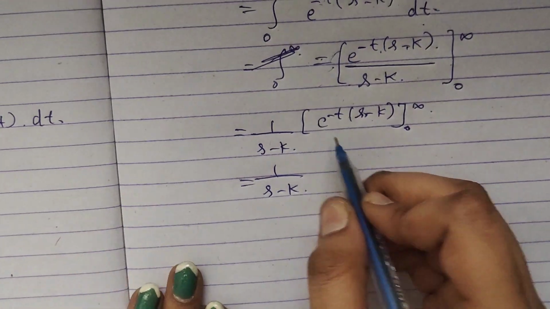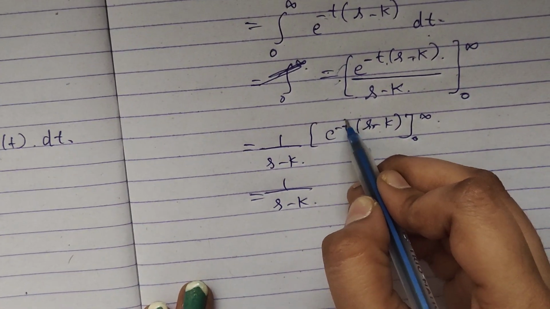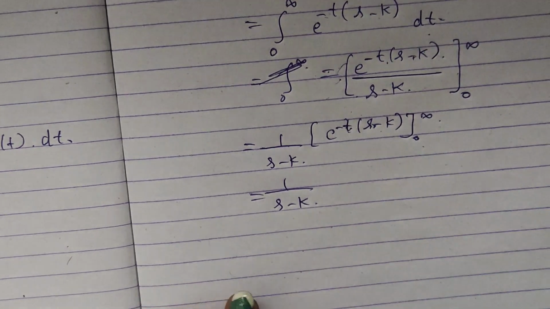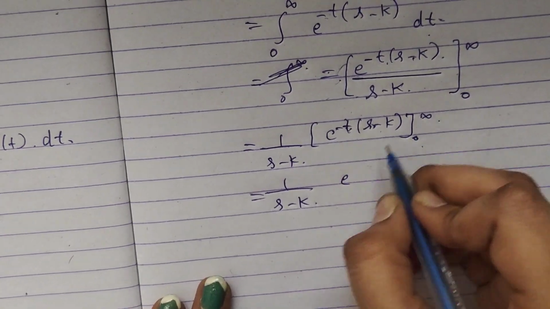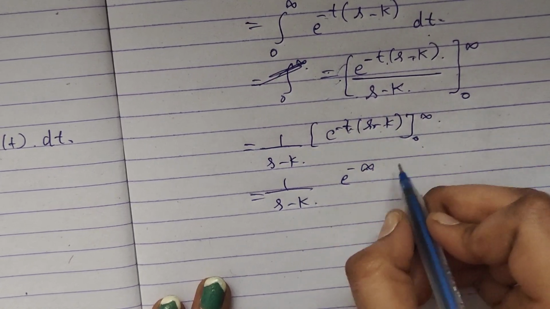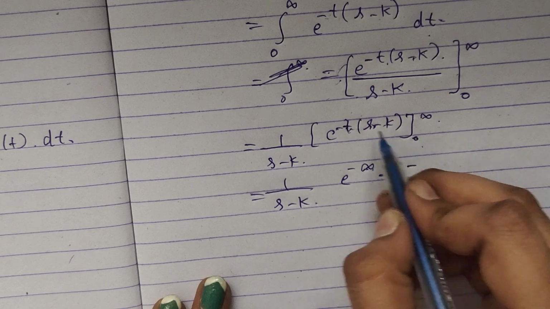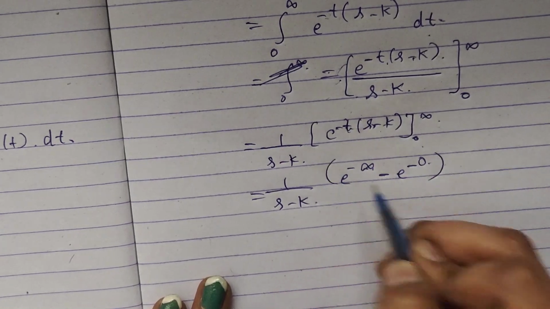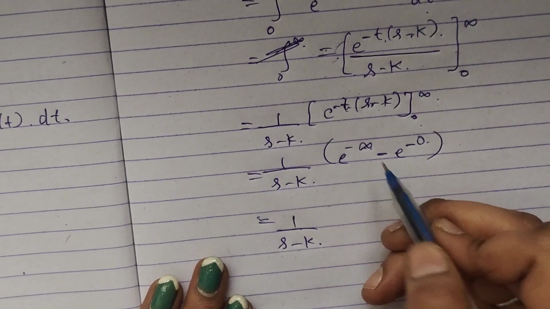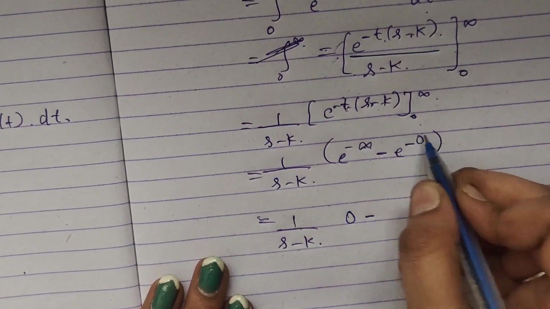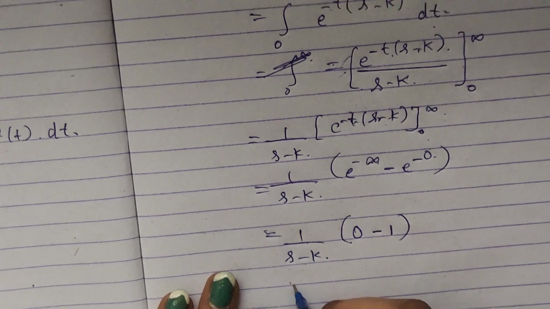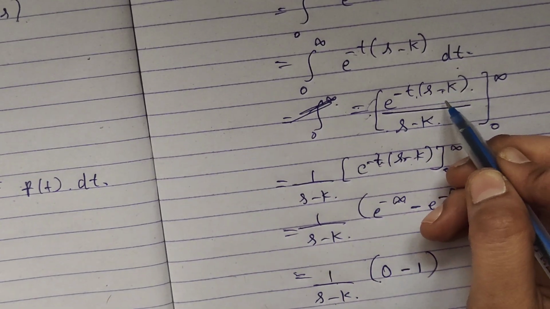Here we have to put t as the upper limit and then minus the lower limit. E power minus infinity into anything will be 0, then minus e power minus 0 into anything will be 1. So it is equal to 1 by s minus k. Here e power minus infinity means 0, e power 0 means 1. Here we carry the minus, right?